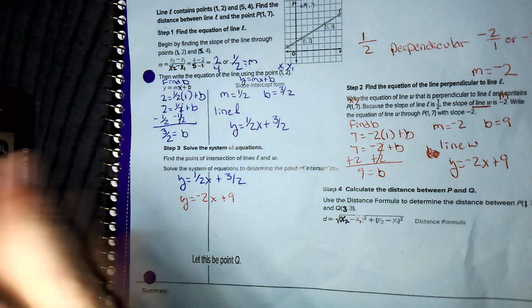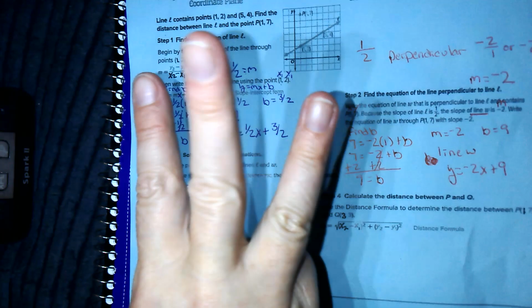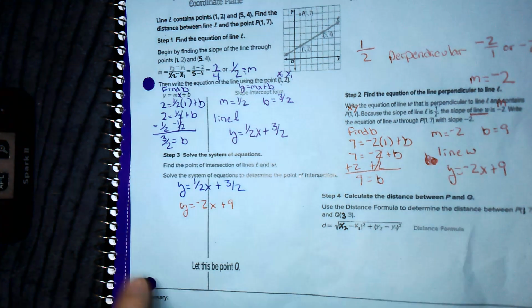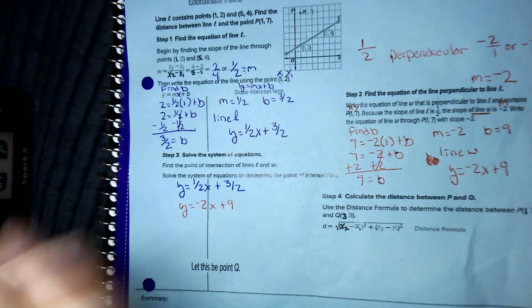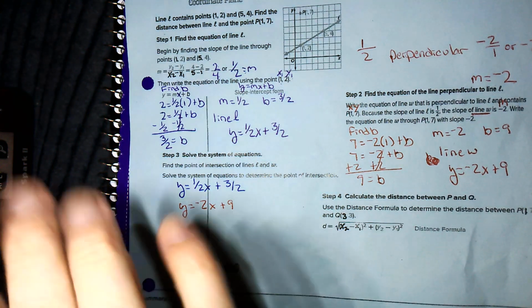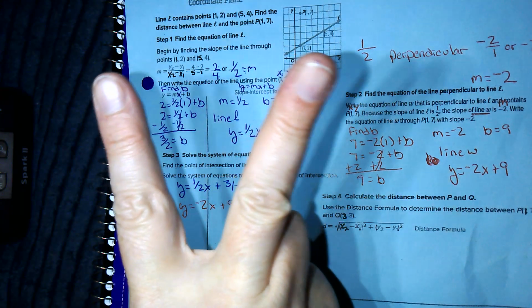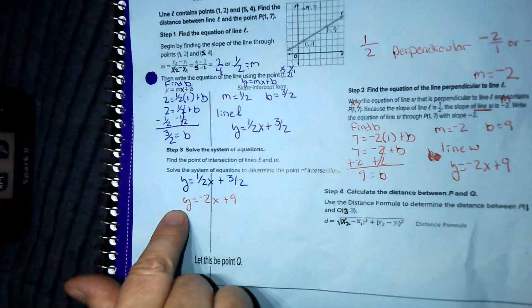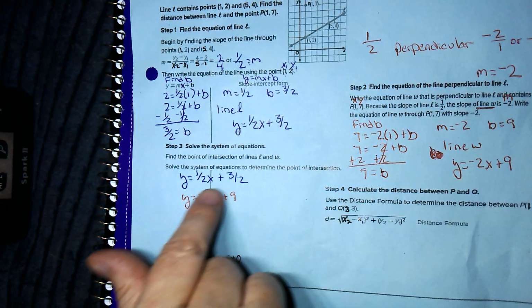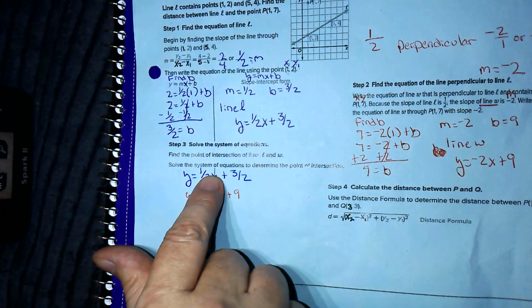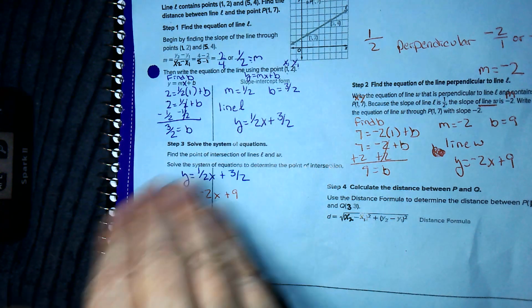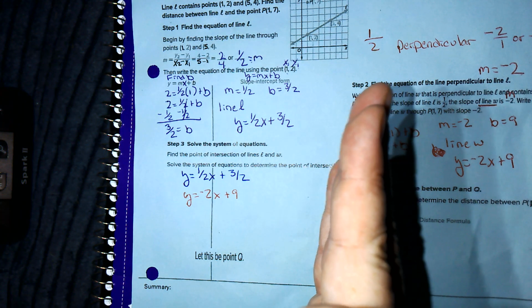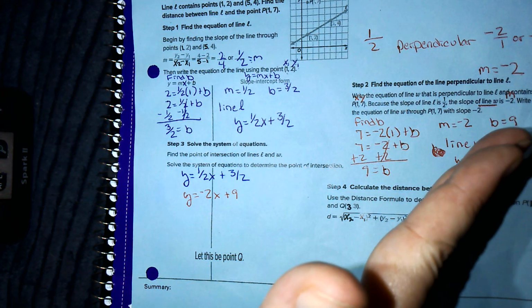Now, you can solve systems of equations 3 different ways. First one is graphing. I don't see a graph here, so we aren't doing that. The second way is by substitution. Both of these equal y, so you can set this equal to that and solve for x. You could totally do that.